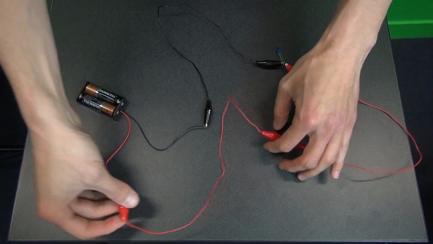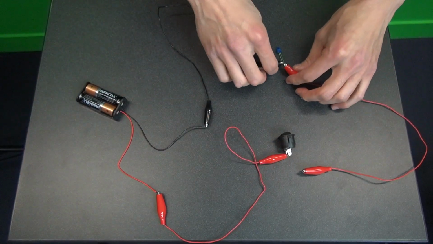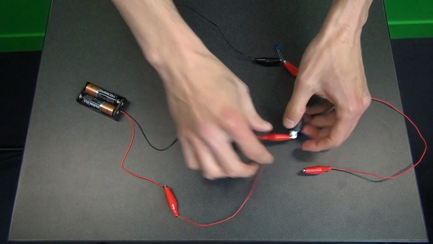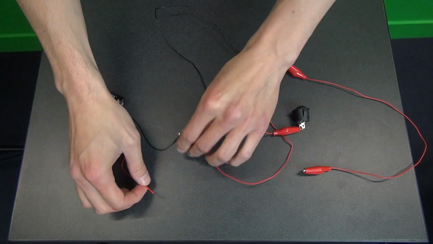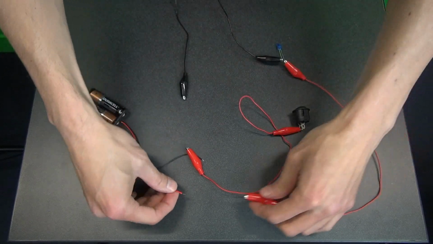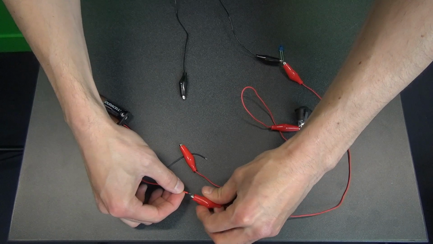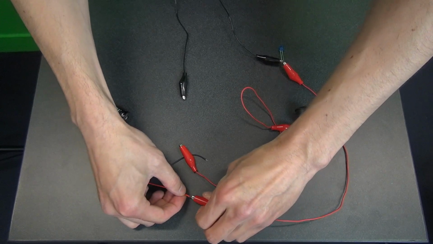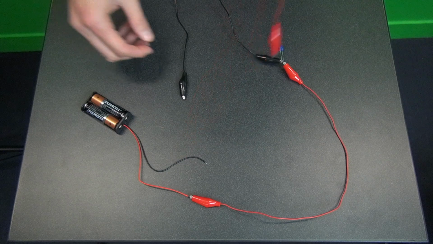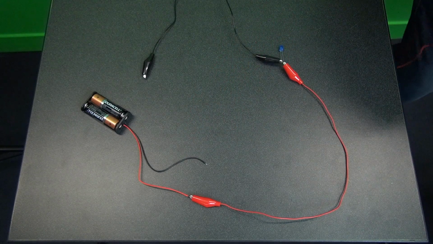Okay, now this is the first place where I'm going to be doing something that seems a little weird. Because now, instead of having the switch turning it on and off directly like that, I'm actually going to put the switch in the middle. And I'm going to show you how that works and what's going to happen.